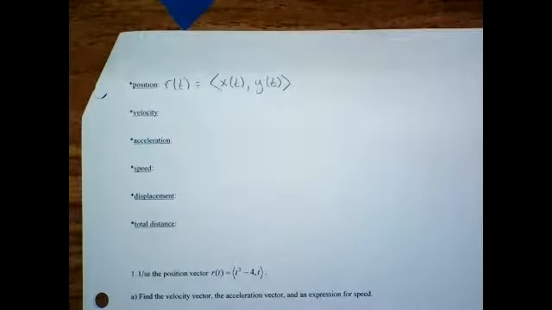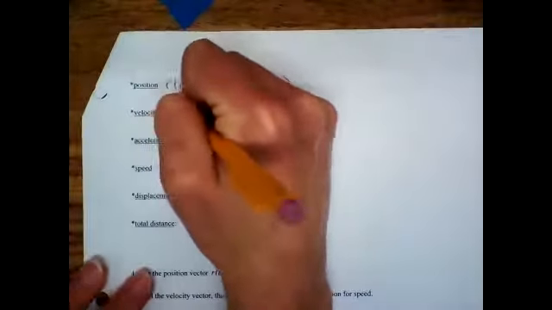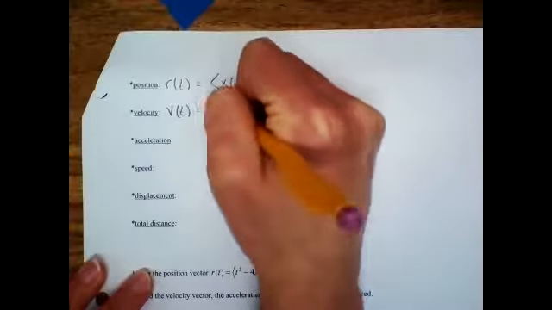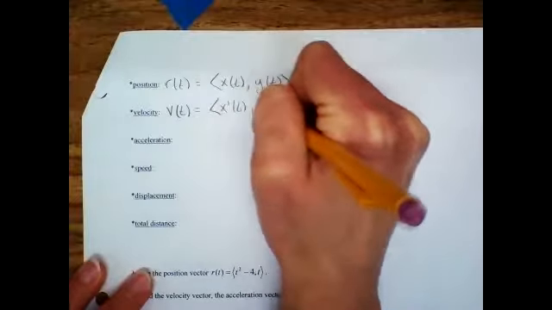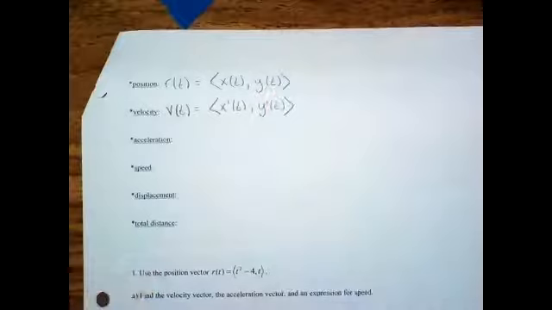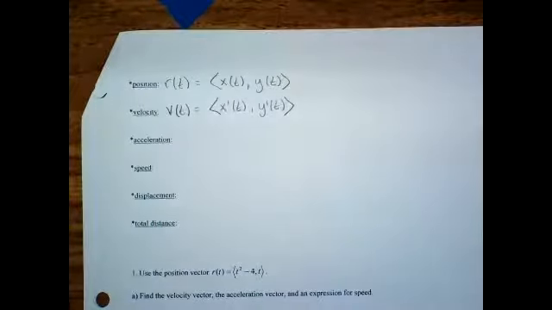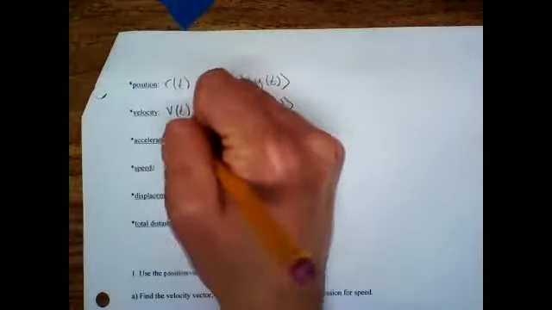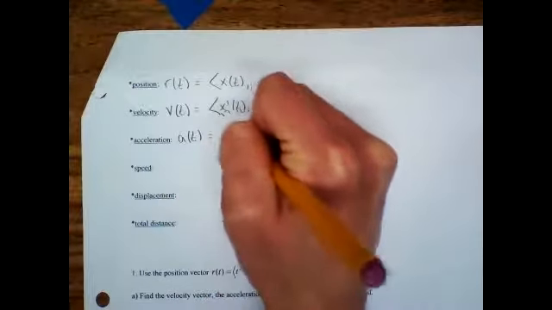You have your x dimension in terms of a parameter t, and whenever you're doing a word problem, it will actually represent time. And then your y dimension in terms of this parameter t. So velocity, you're just going to take the derivatives of them. And acceleration, you're just going to do the second derivatives.